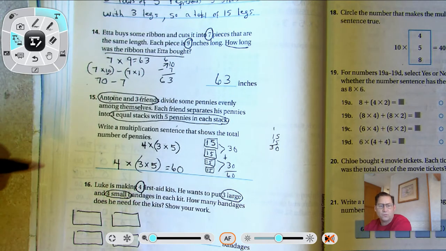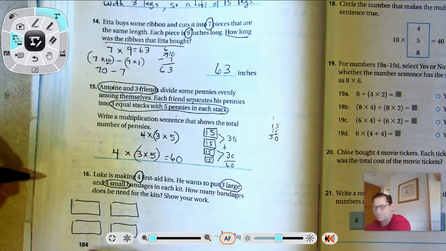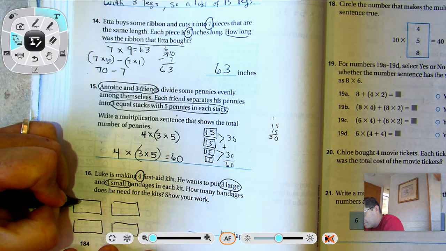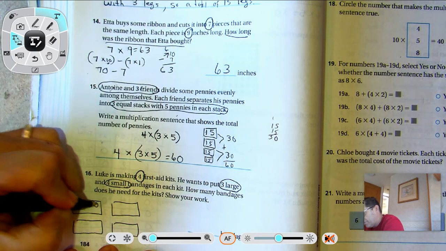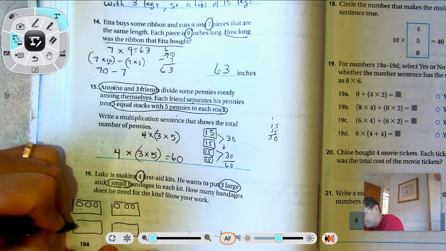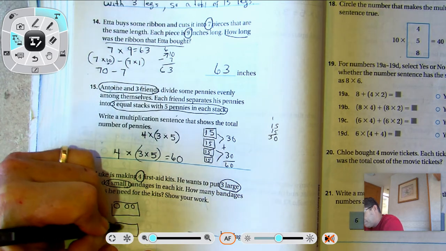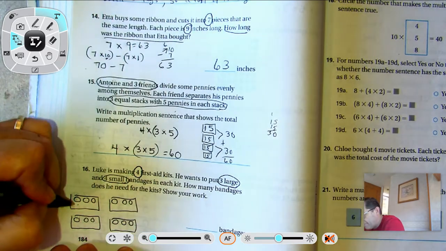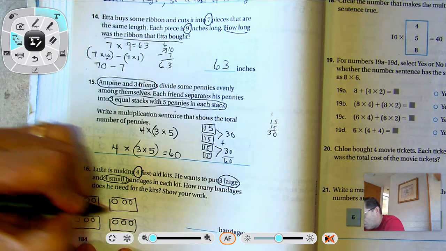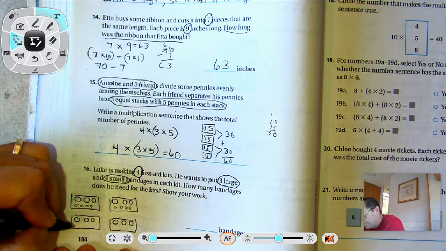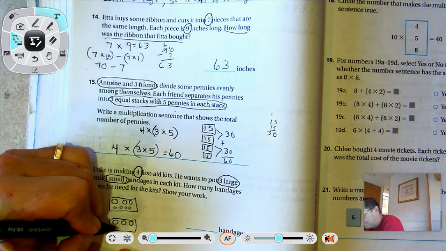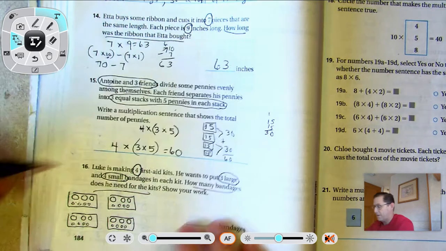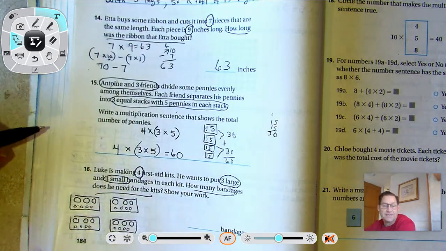All right, so he's going to have 3 large in each kit, and he's going to have 4 small.